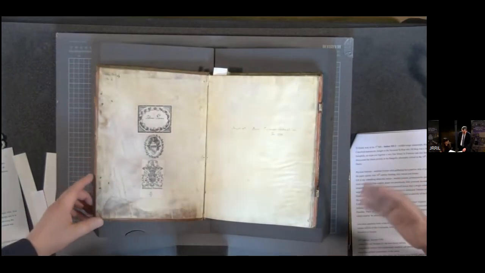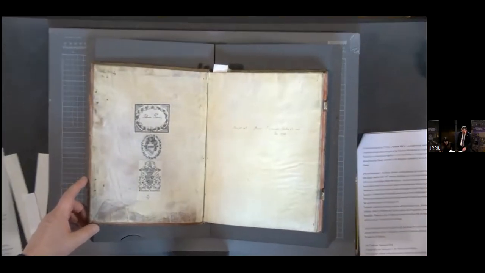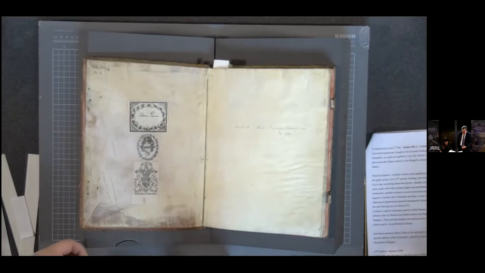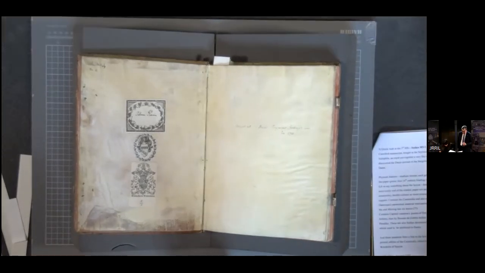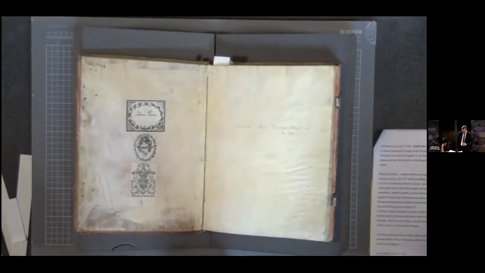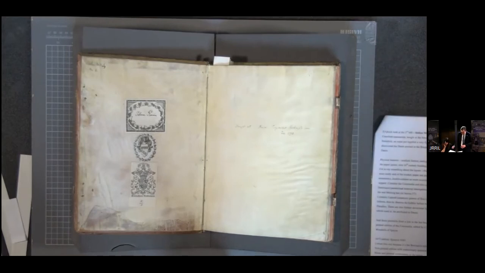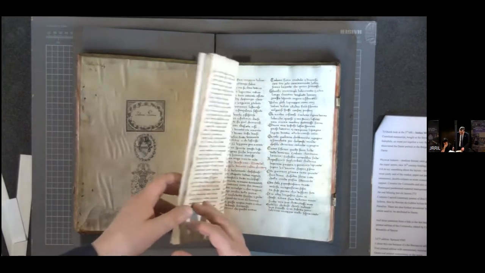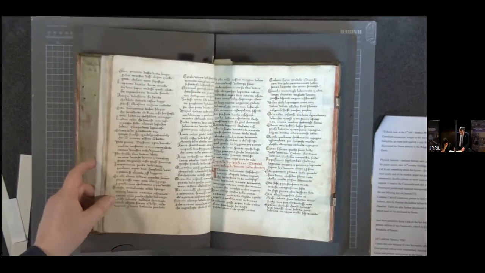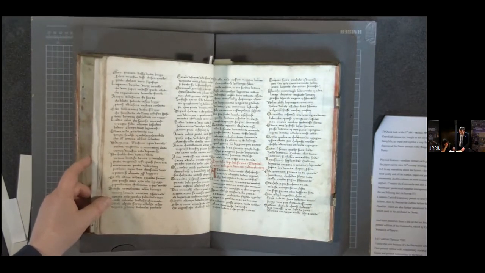Yeah, and the date of this manuscript is the second half of the 15th century, so we are in the period of printing now. And there is a suggestion, in fact, that this particular manuscript was a copy of the 1477 printed edition that we're going to have a look at shortly. In terms of the selection of text, there are strong similarities.